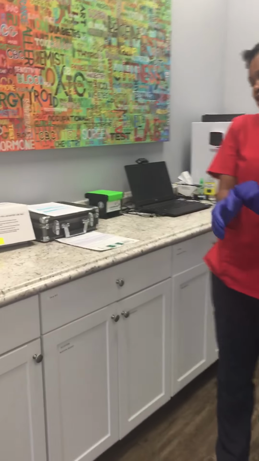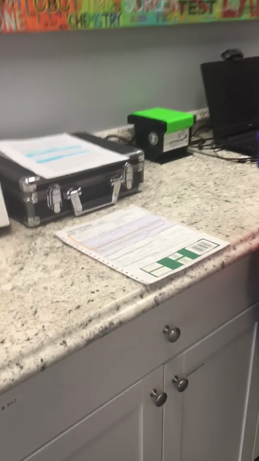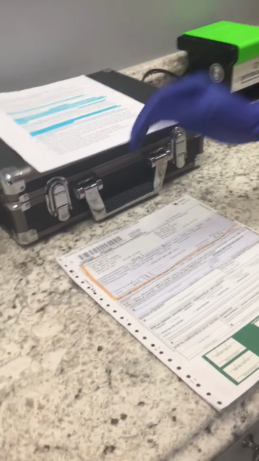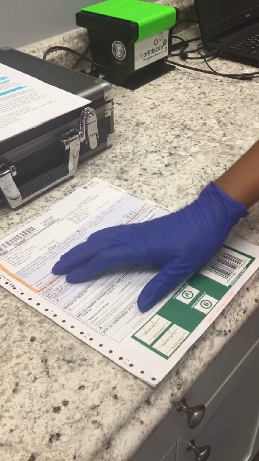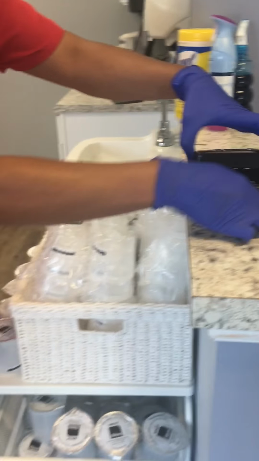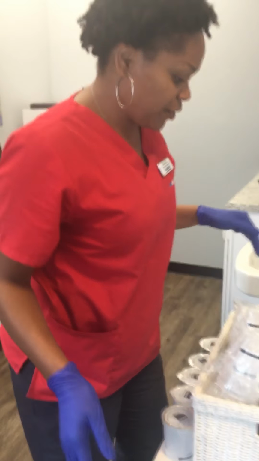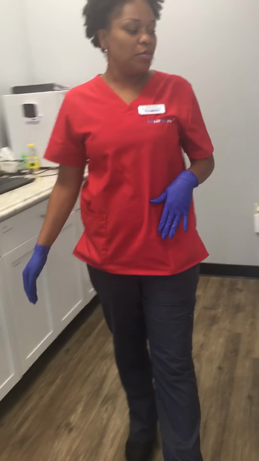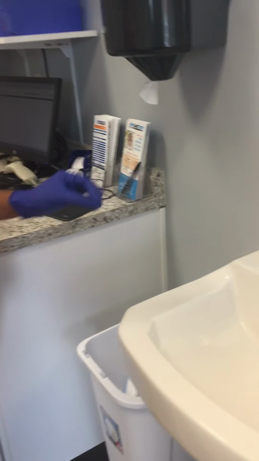Next, I will have the donor come and verify everything on the requisition sheet: social, name of the company, drug screen, pre-employment, our information is down here. Then I will have the donor empty out all the contents in their pockets, place them in here, as well as remove any hats or jackets that they may have on. Next, I will have the donor come over here and rinse their hands off with only water.